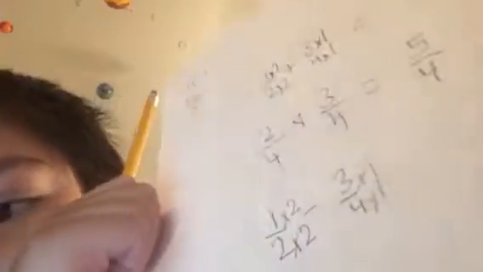So it's the same thing: 2 and 4. We have to do 2 times 2 equals 4. So times 2 for the 1/2, and times 1 for the 3/4. That's what it will look like.